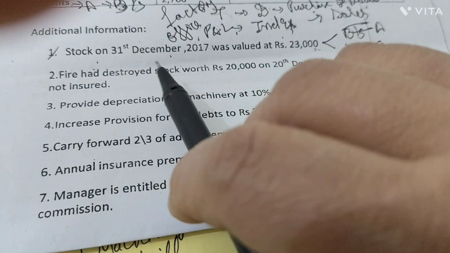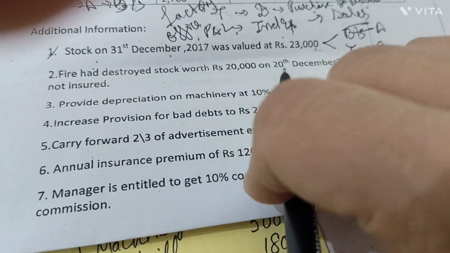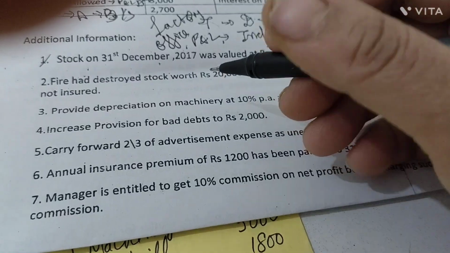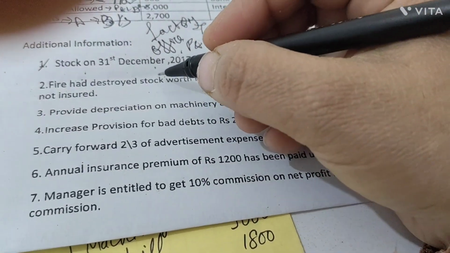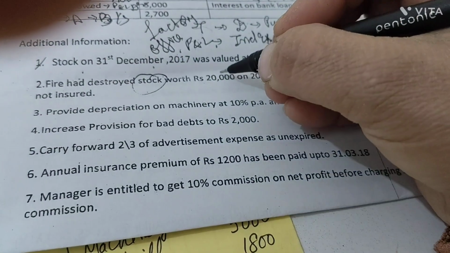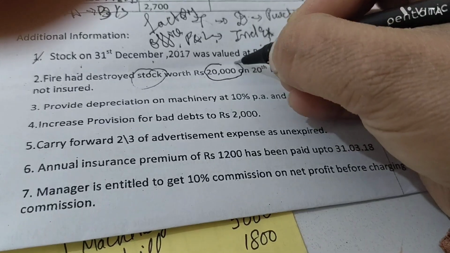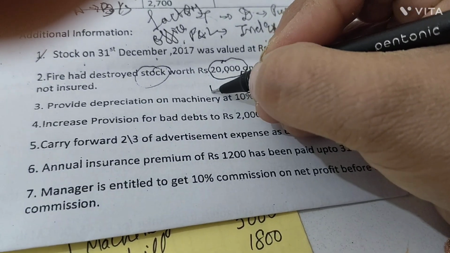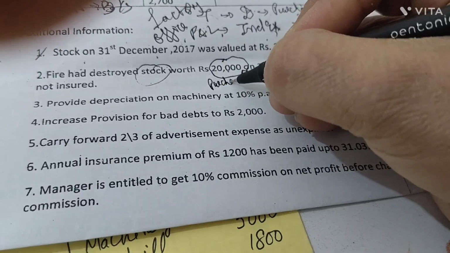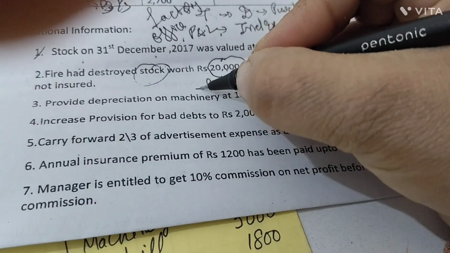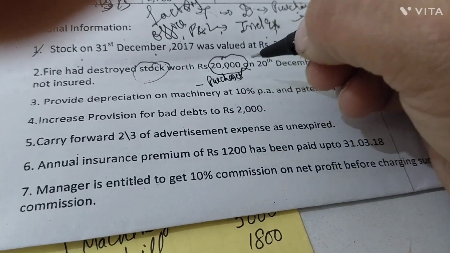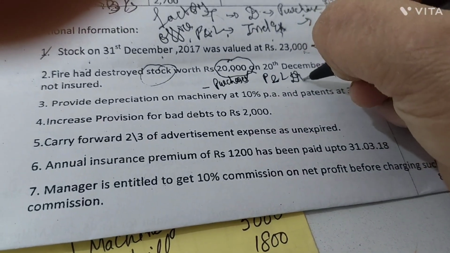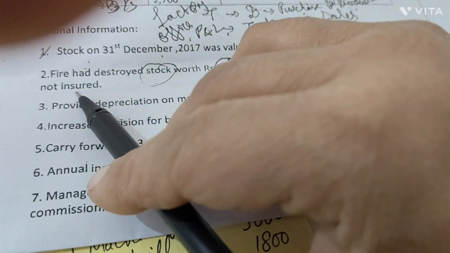Now fire destroyed stock worth rupees 20,000 and which was not insured. So here your stock is lost, right? Your stock is lost. This point will also be taken at two places. One, because there was a loss of stock, it would be deducted from purchases. Second, it would also be shown as a loss on the P&L debit side because it was not insured.